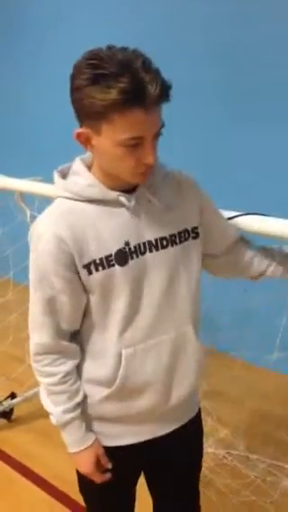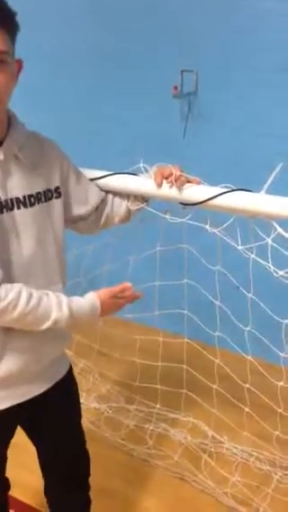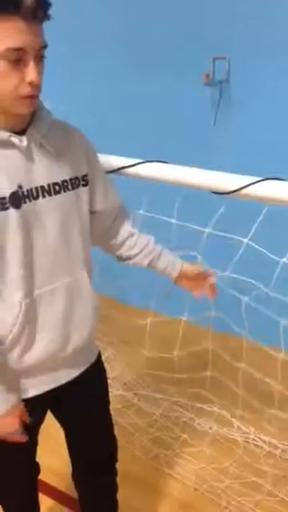The control measure for this would be to either pin the net up, so therefore the trip hazard is not there, or if possible move the balls away from the area that you're playing in.